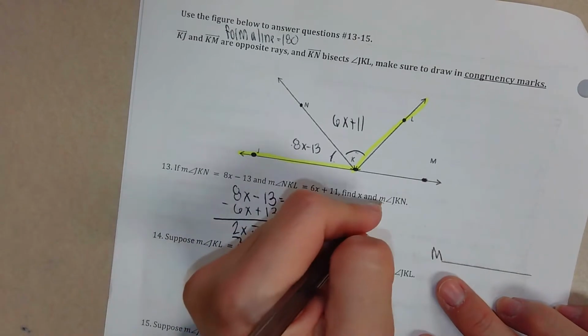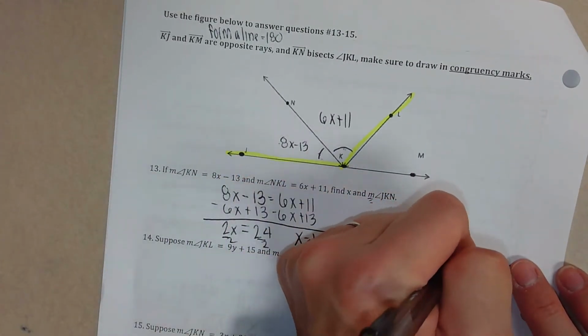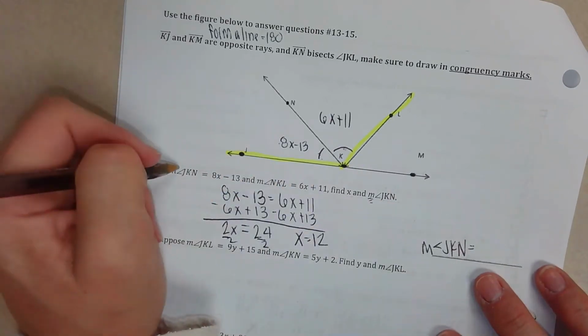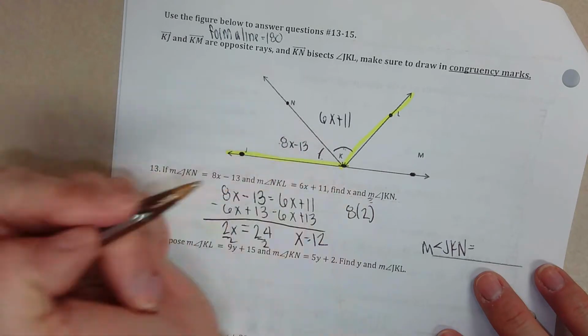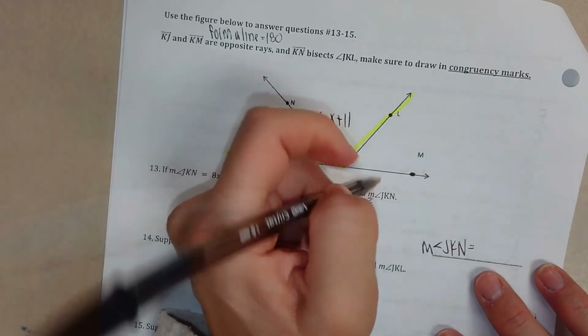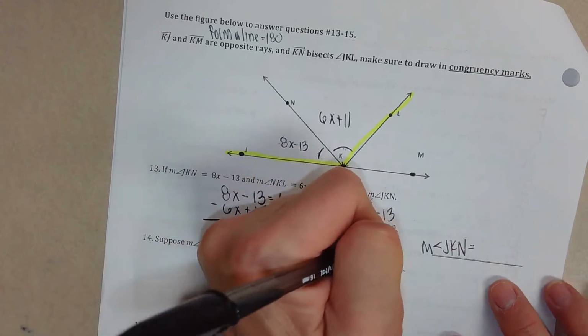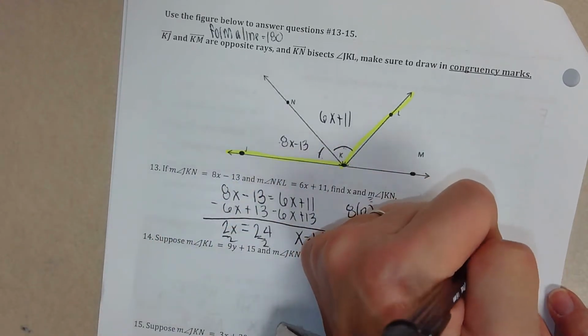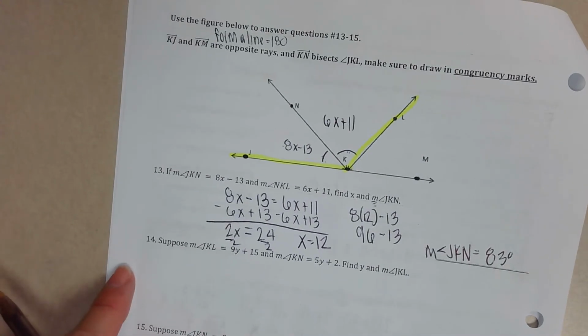So the measure, that's what this little m stands for, of angle JKN equals, well, let's plug it in. 8 times 12, not 2, big difference, minus 13, which equals 83 degrees.